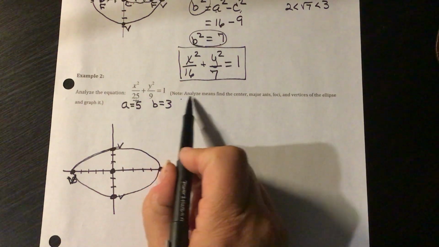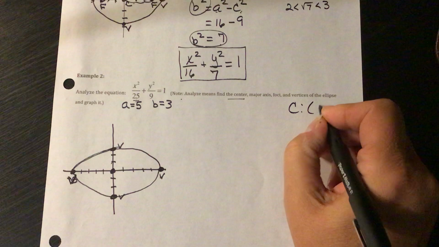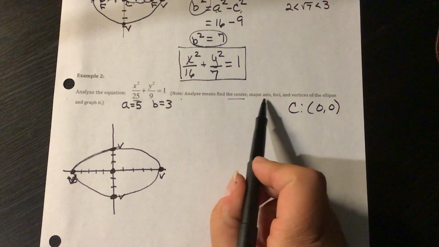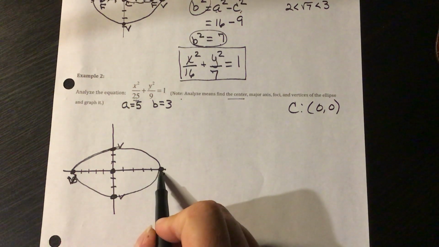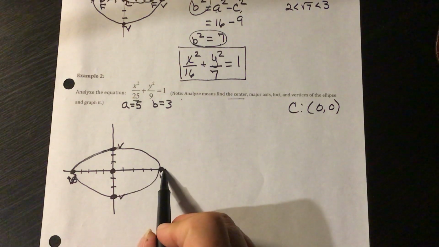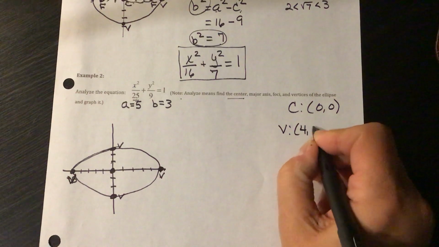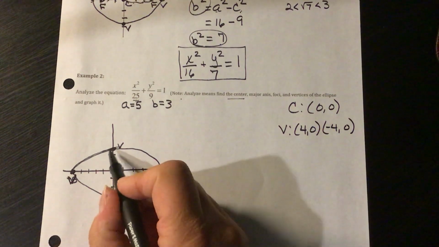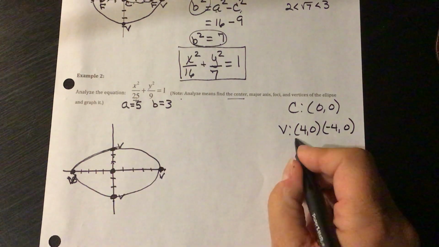So when we analyze, we're going to find the center. So I know my center is at 0, 0. We're going to find the major axes. So my vertices along the major axes are at 4, 0 and -4, 0. And along the minor axes, they're at 0, 3 and 0, -3.